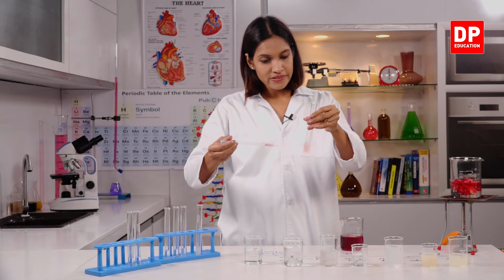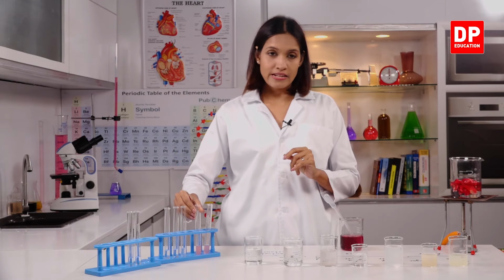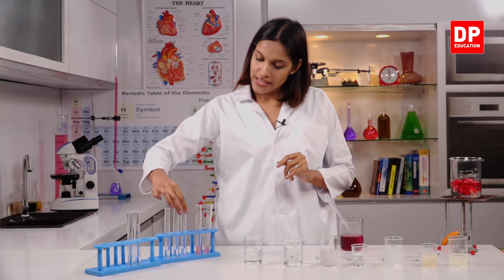Observe the color change, children. Our lime juice was pale yellow in color. Now it is slightly pink in color. I will take the vinegar. Right. Look at the initial color of vinegar, and I'm going to add 2 drops as before. What is the color change? It is the same as lime juice. Slightly pink in color.